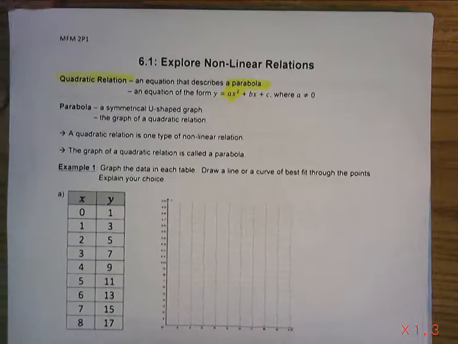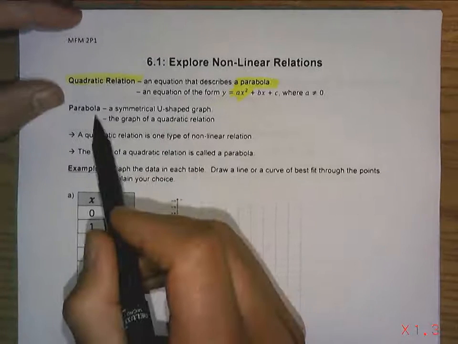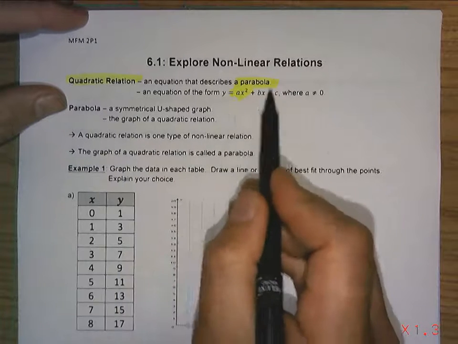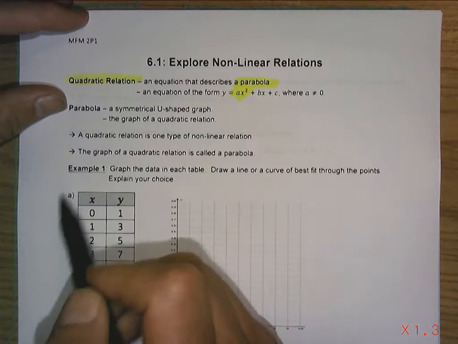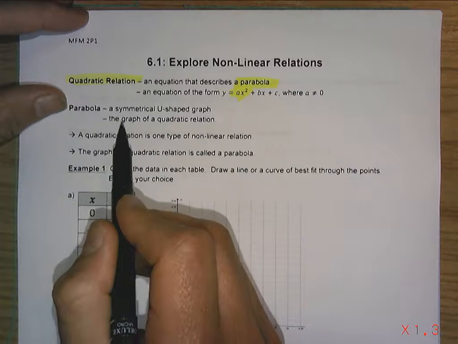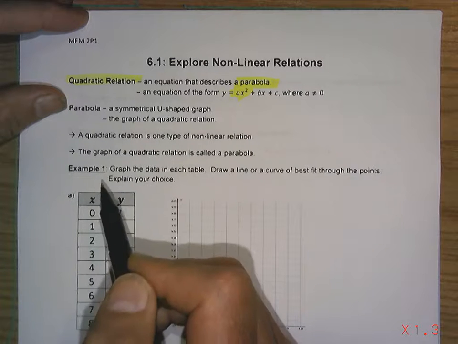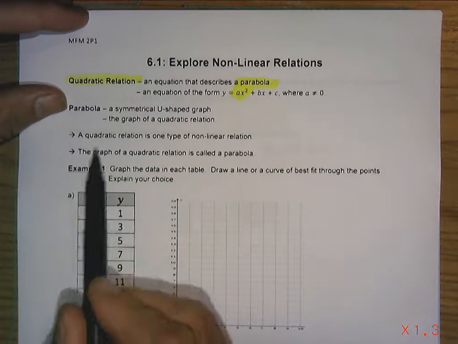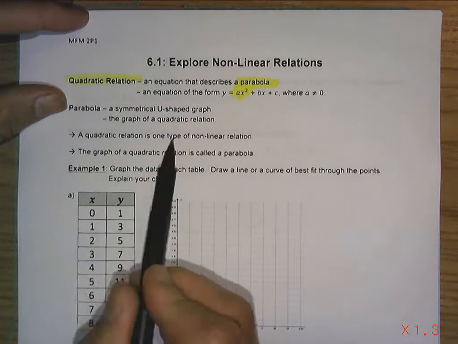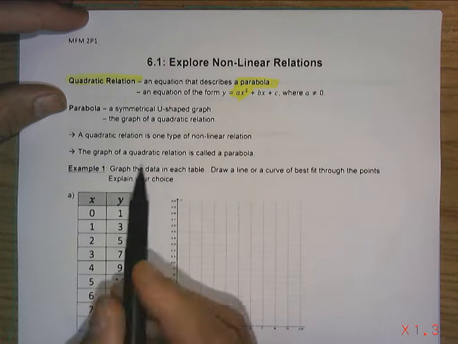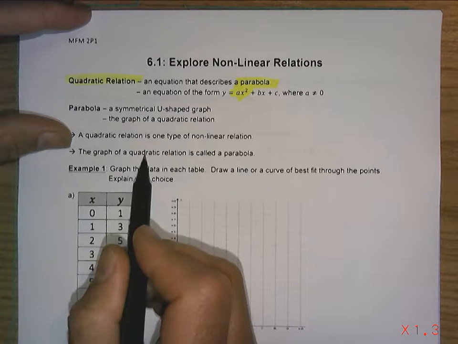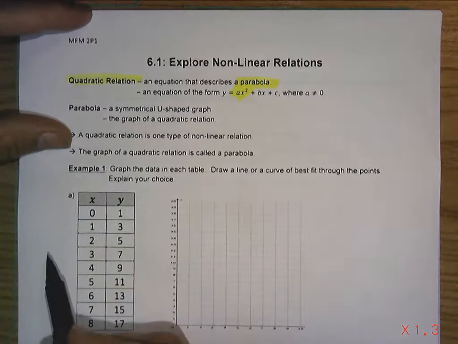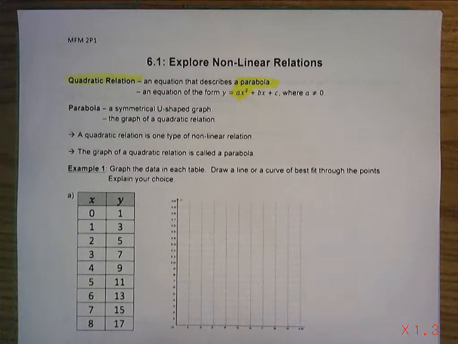What is a parabola? Well, the parabola is the picture that we get when we graph this, and it's going to be a symmetrical U-shaped graph, and by definition, it's the graph of a quadratic relation. So, a quadratic relation is one type of nonlinear relation, so they're not lines. The graph of a quadratic relation is called a parabola. Alright, so a bunch of things following through there, but it's fairly straightforward.